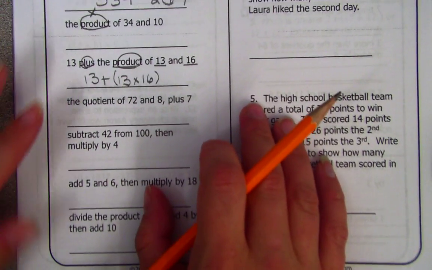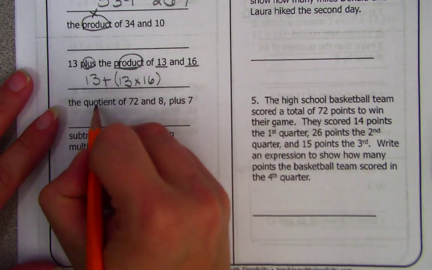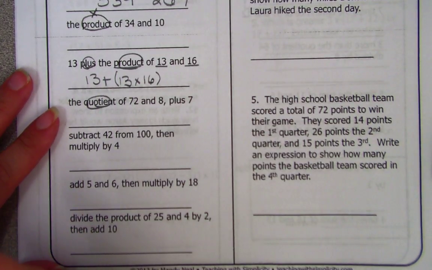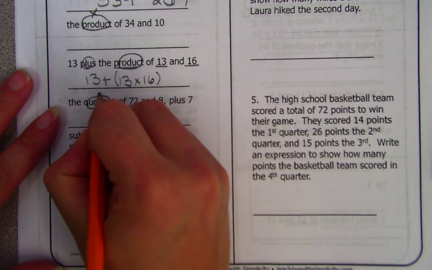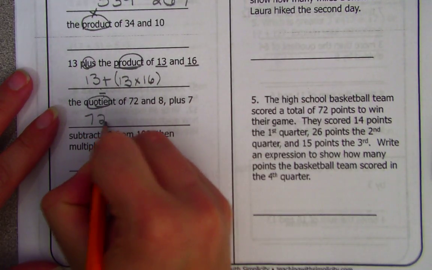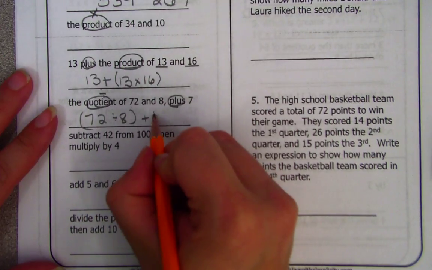The next one says the quotient of 72 and 8 plus 7. Quotient is the, anyone? Bueller. Just joking. Division problem here. So 72 divided by 8 plus 7.